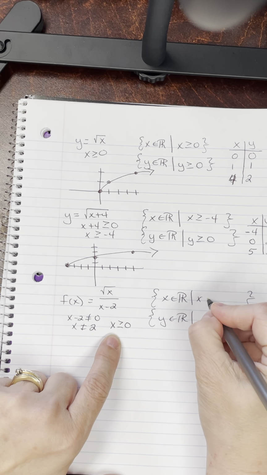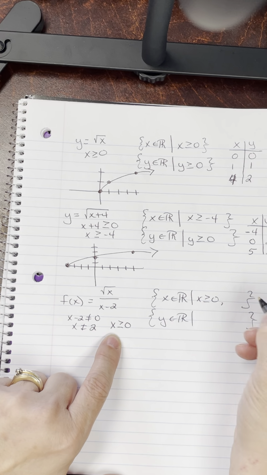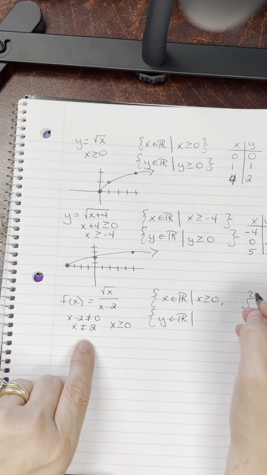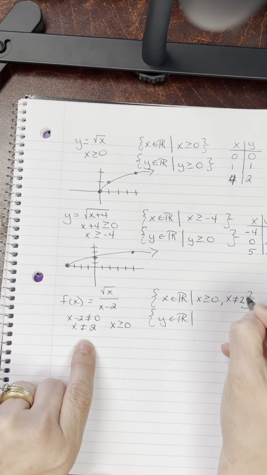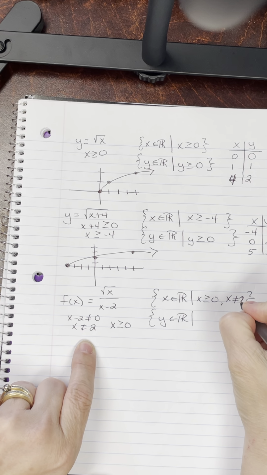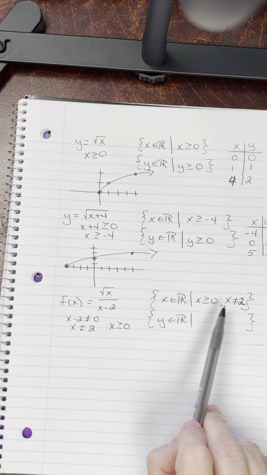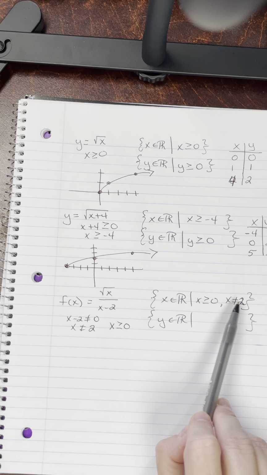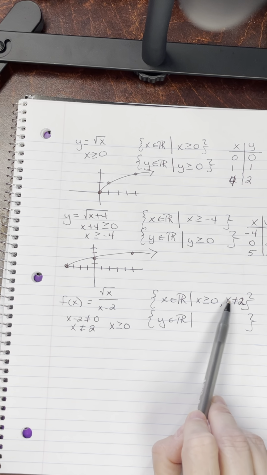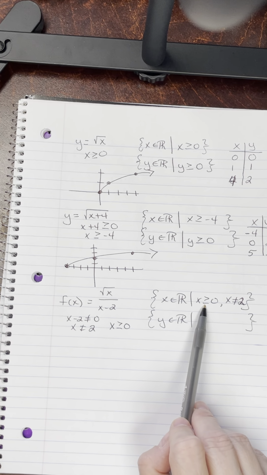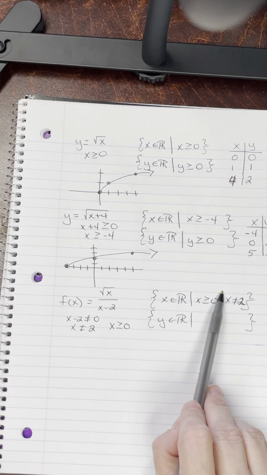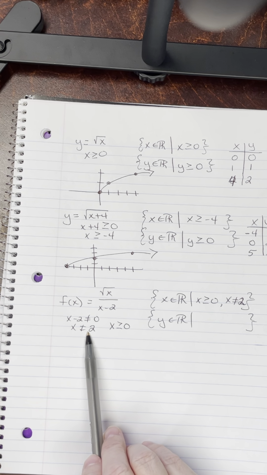I'm going to start with the rule that x has to stay greater than or equal to 0, and being given with a comma, the x cannot be 2. And if this had been a negative 2, it would have already been thrown out by the fact that I needed to keep it greater than 0, so then I wouldn't have needed to list it even though it was a part of this.